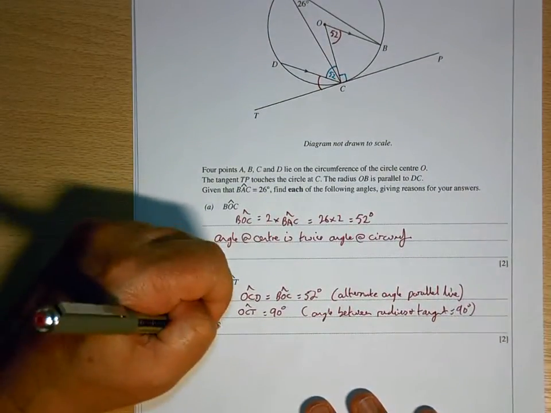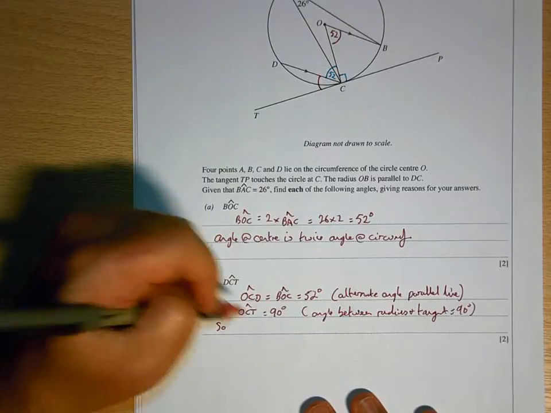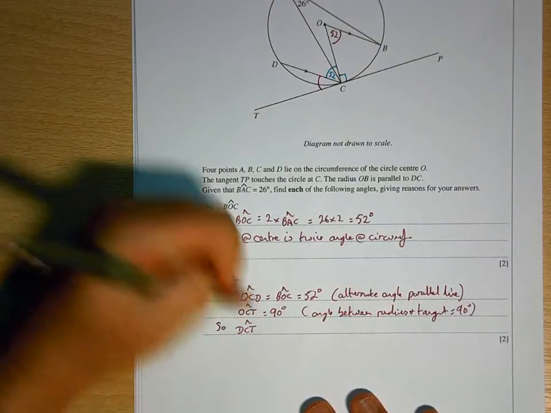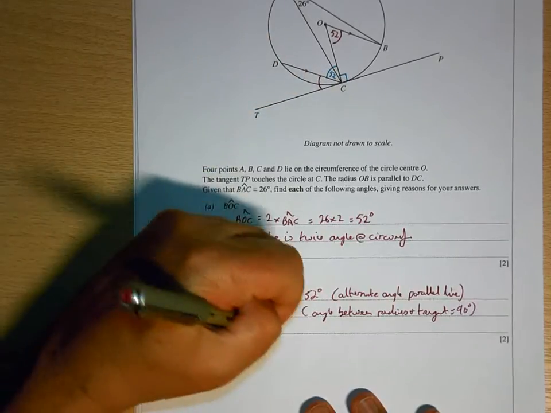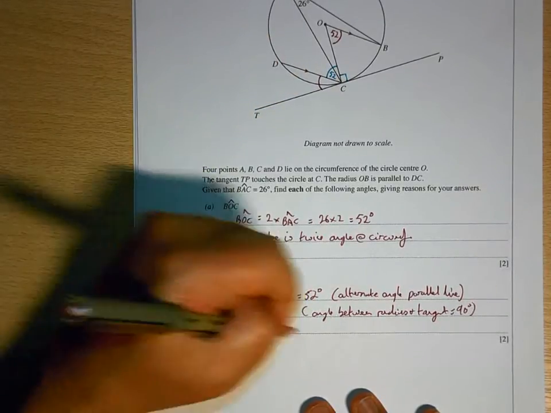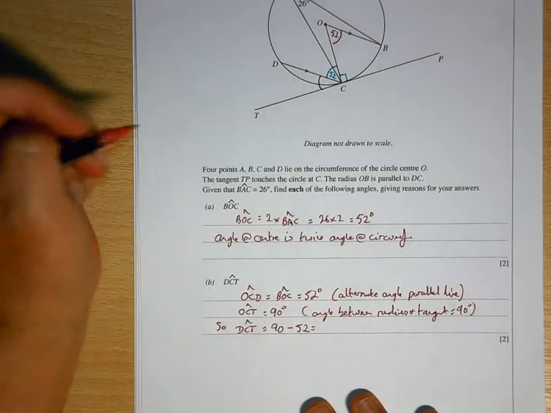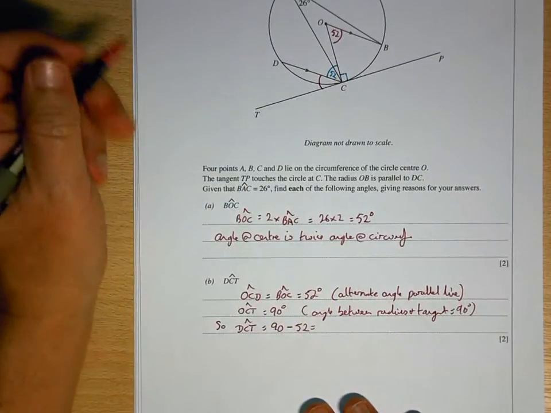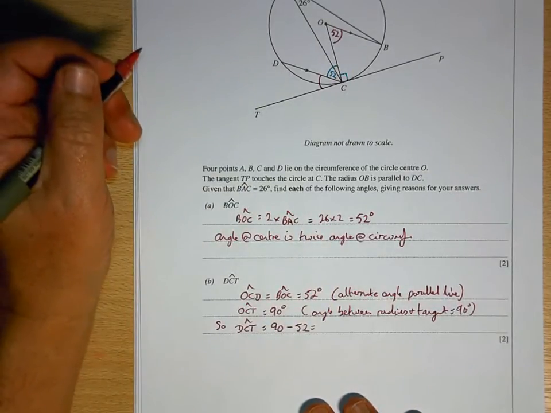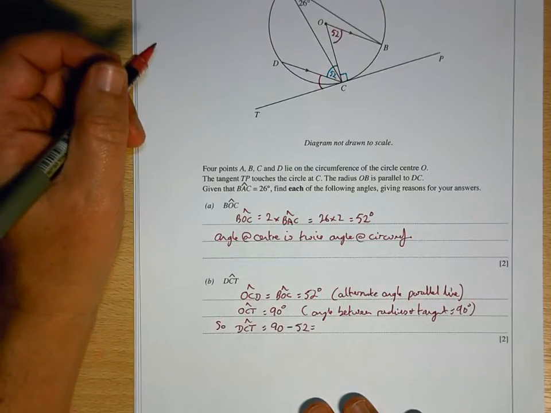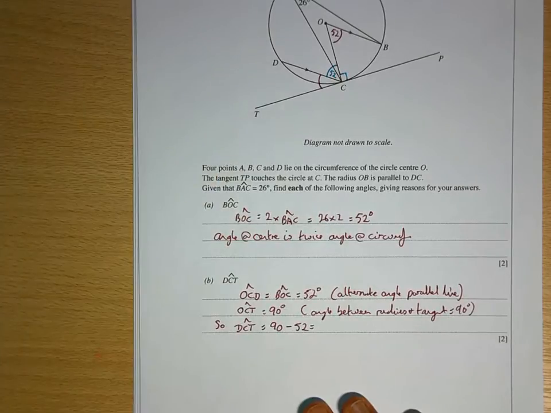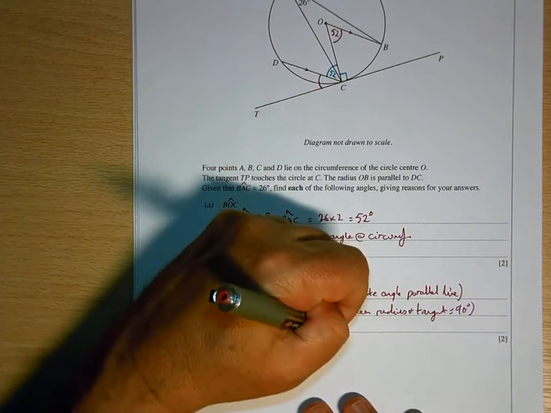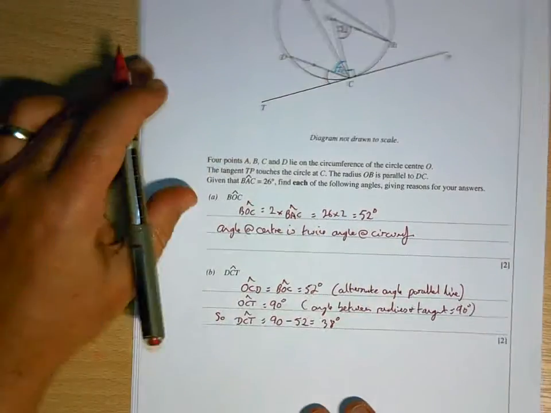So angle DCT is going to be 90 less 52, which is 38 degrees.